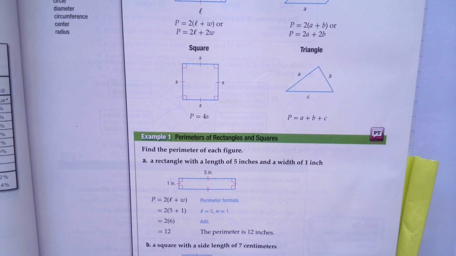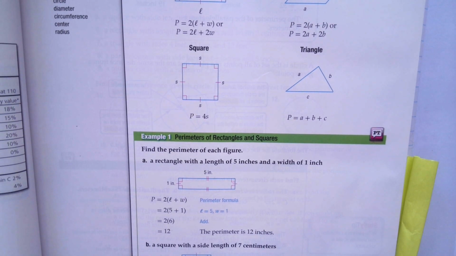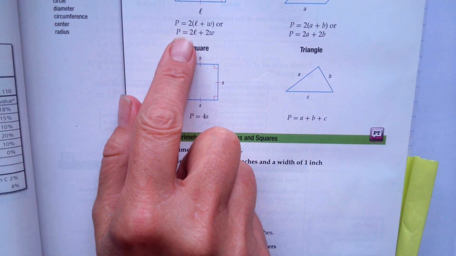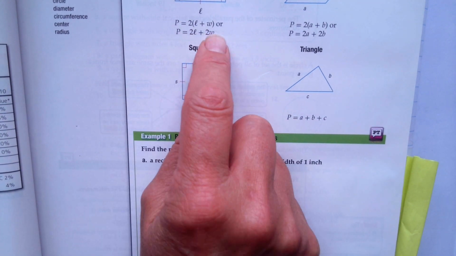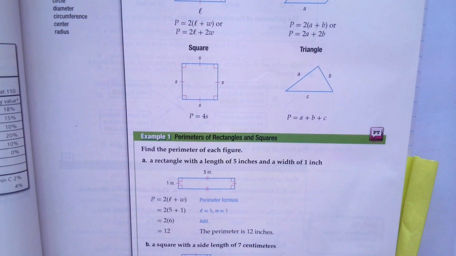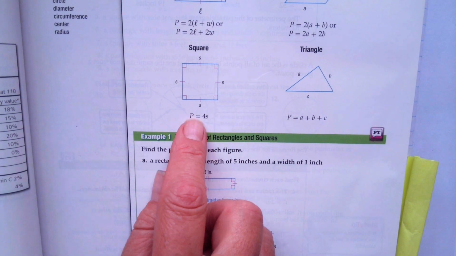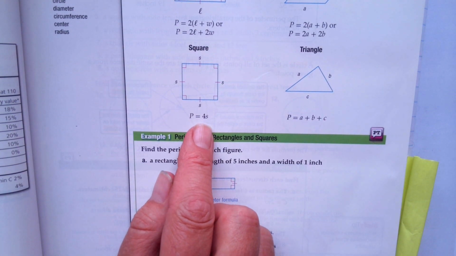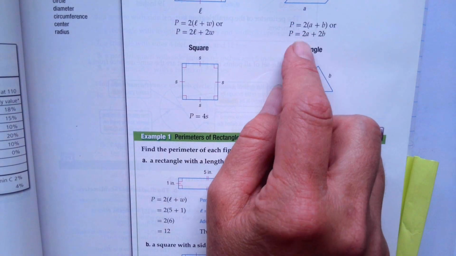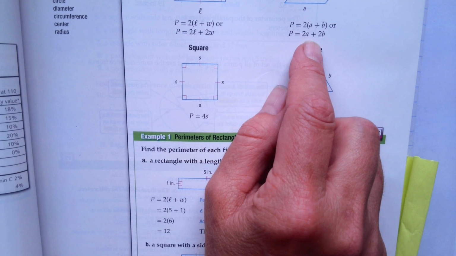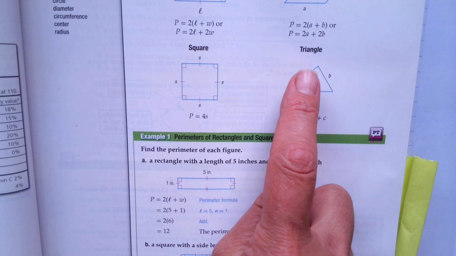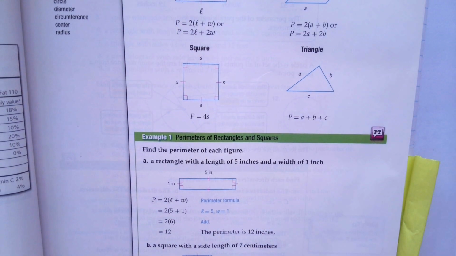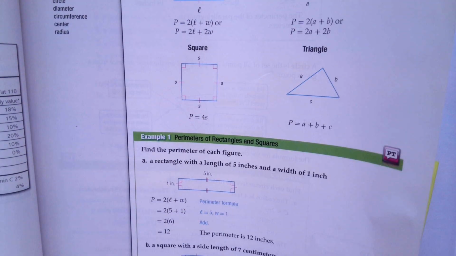Okay, perimeter is the distance around a figure, so we know that. For a rectangle, P equals 2 times L plus W, or 2L plus 2W. This is the way I like to do it, but you can choose which way you want to do it. A square is perimeter equals 4S. A parallelogram is P equals 2A plus 2B. A triangle is P equals A plus B plus C. So that is perimeter.